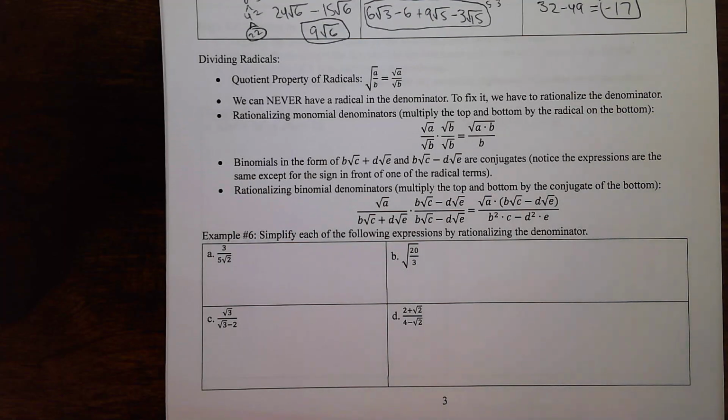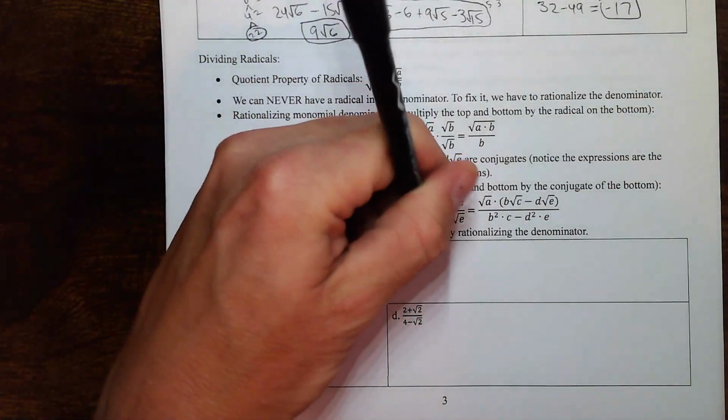Right? The last thing we're going to look at this lesson is dividing radicals. Another thing about the radical is you're not allowed to have a radical in the denominator. Now, b is an interesting situation because we have the square root of 20 divided by 3.